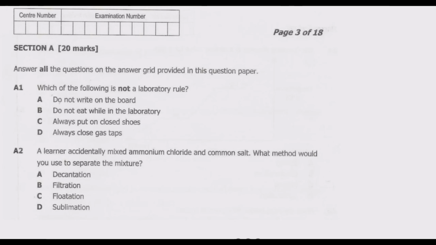Which of the following is not a laboratory law? A, do not write on the board. B, do not eat while in the laboratory. C, always put on closed shoes. D, always close gas taps. So basically D is correct.